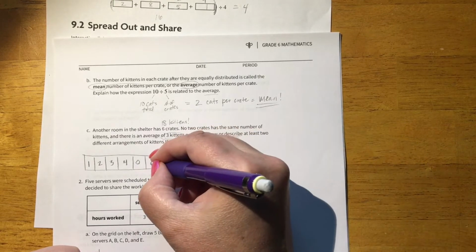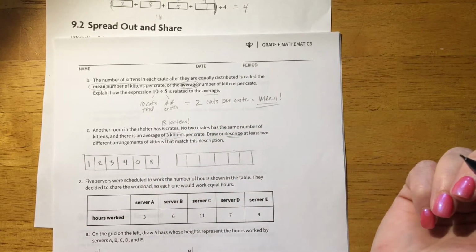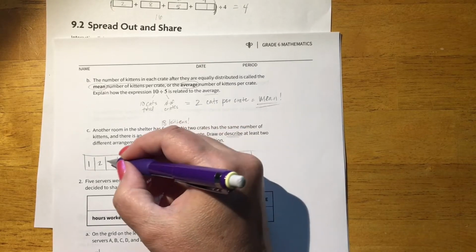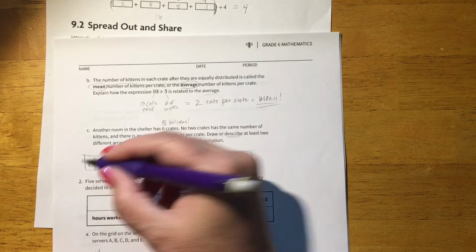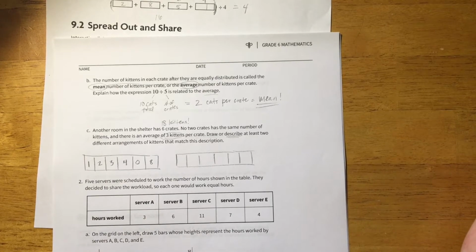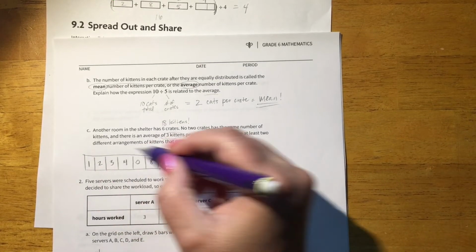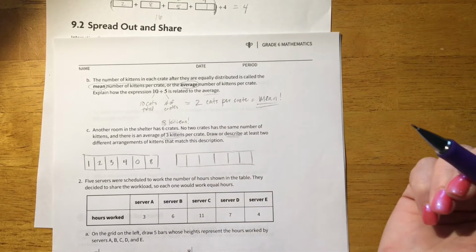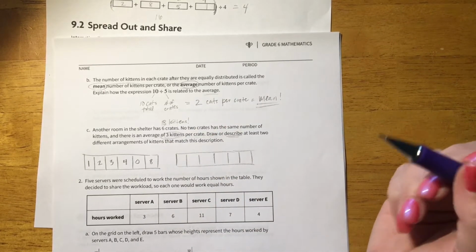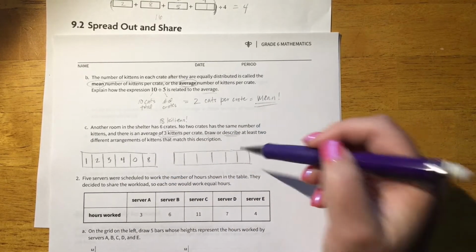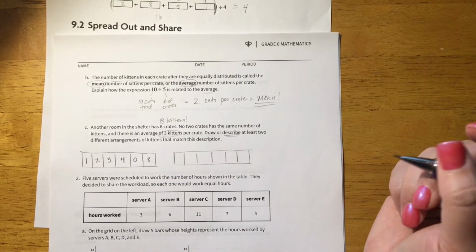So what if I were to do 0 and 8? Does that make sense? So now I have 8, 9, 10, 11, 12, 13, 14, 15, 16, 17, 18 cats. Would my average still be 3? Yes, because 18 total cats divided by 6 crates is still 3. All right, so there's one way of dividing out these kittens. Let's think if we can come up with a different way.